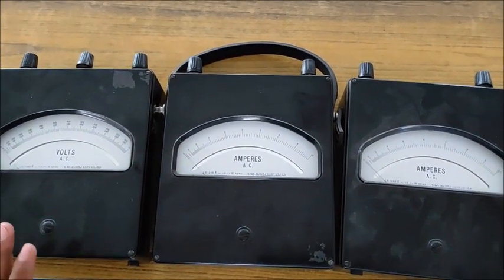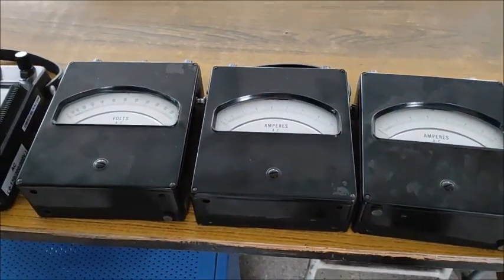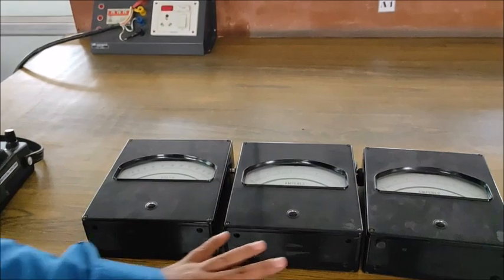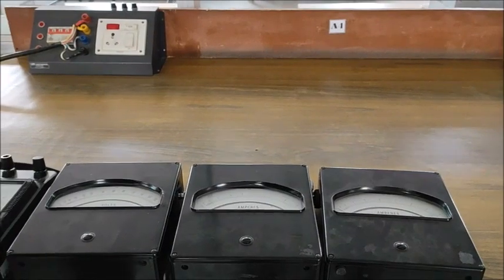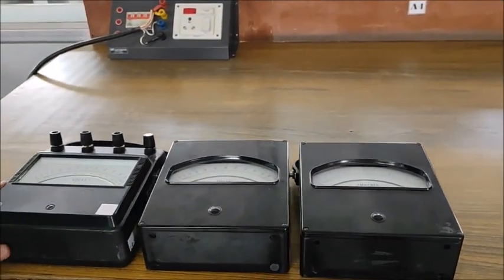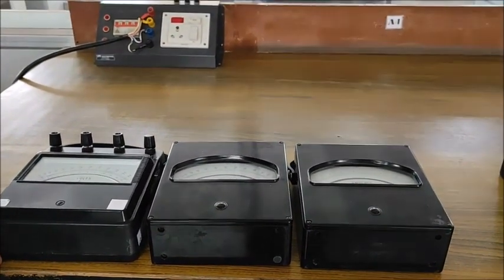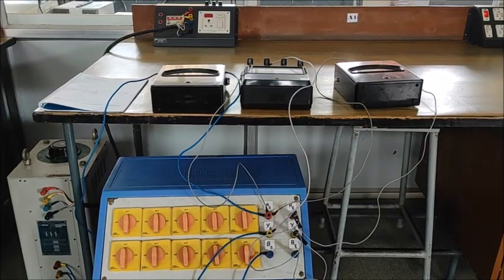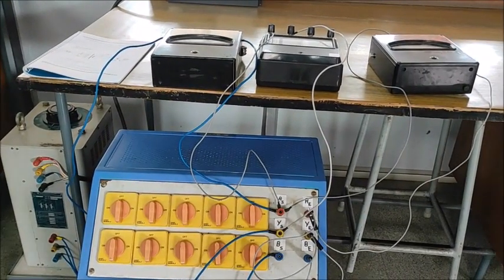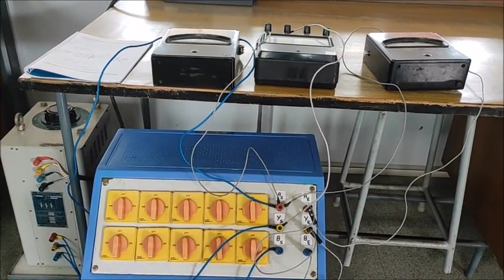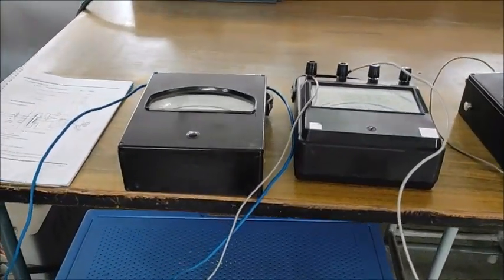There are 4 different measuring equipments, but at a given point of time we may require 2 ammeters and 1 voltmeter for delta connection and 2 voltmeters and 1 ammeter for star connection. This is a very important point you have to remember before we conduct the experiment. Now we shall conduct the experiment, that is the calculation of line parameters for star and delta connection. I have already explained the different equipments required. Now the circuit is ready for conduction.